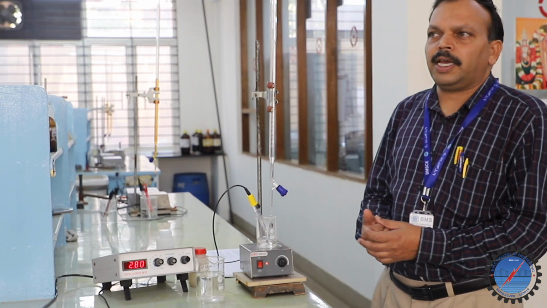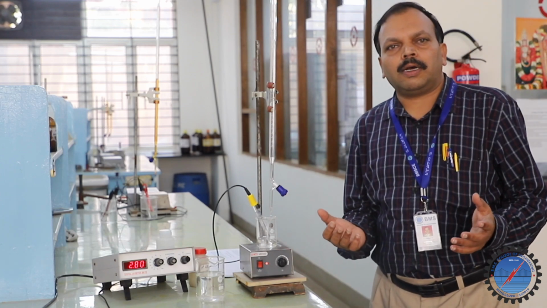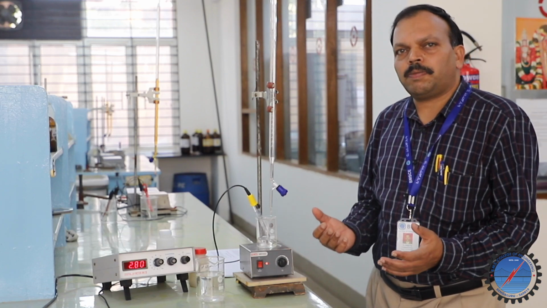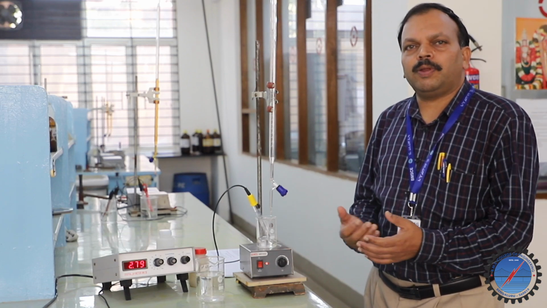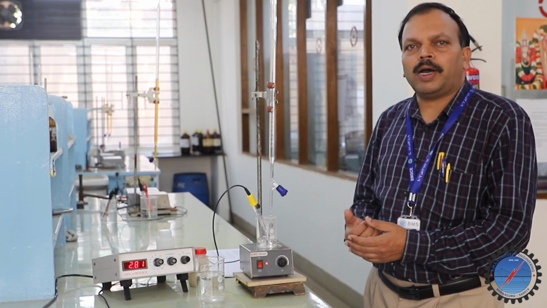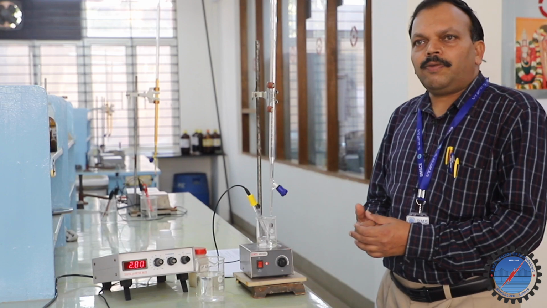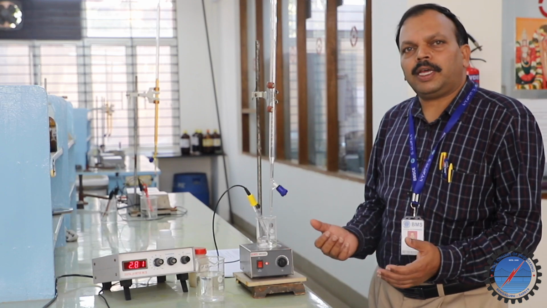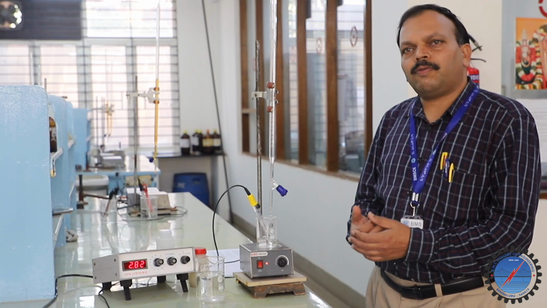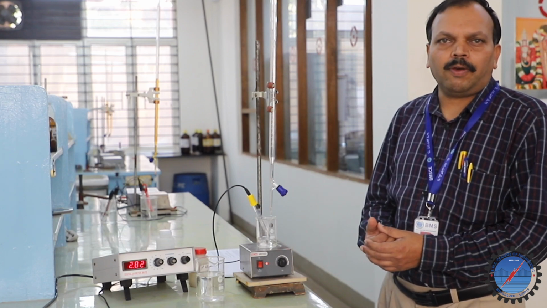For example, acetic acid ionizes in the equation form like this: CH3COOH plus H2O, in equilibrium with water, gives rise to a reversible sign with CH3COO minus and H plus. Wherever the acids are weak in nature, they are partially ionized, and we have Ka. For that, we can calculate the pKa value.